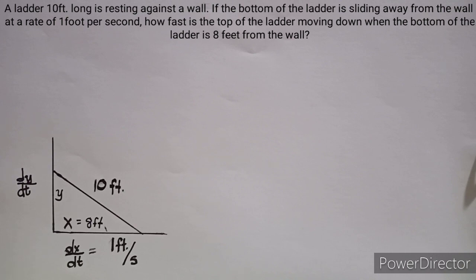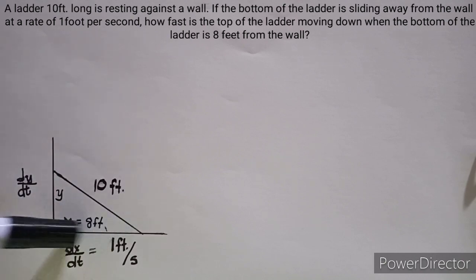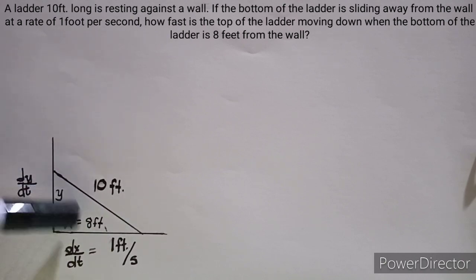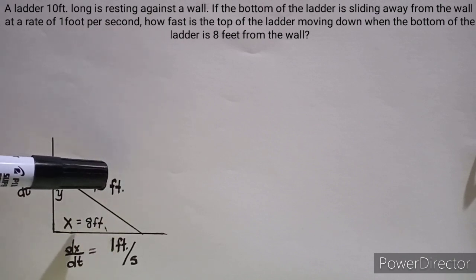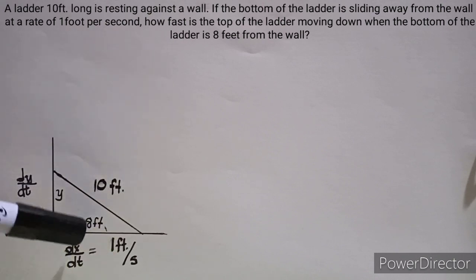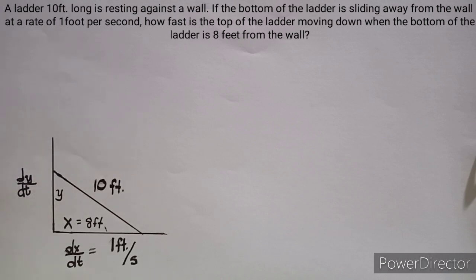So the Pythagorean theorem states that the sum of the squares of the lengths of the sides, these are the sides, is equal to the square of the hypotenuse. And this is our hypotenuse. x and y are related by the Pythagorean theorem. So we use that equation.